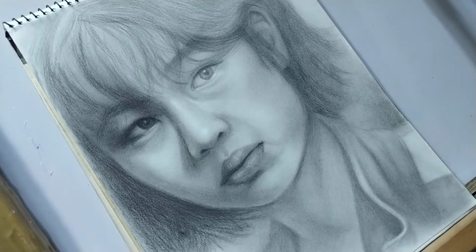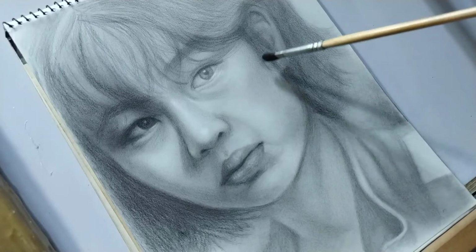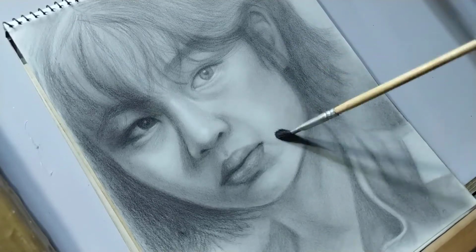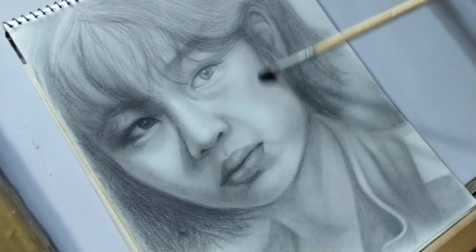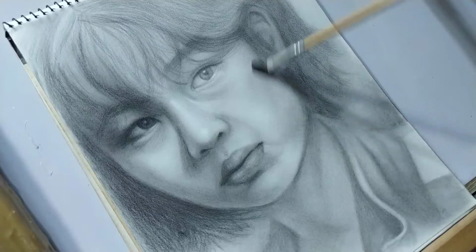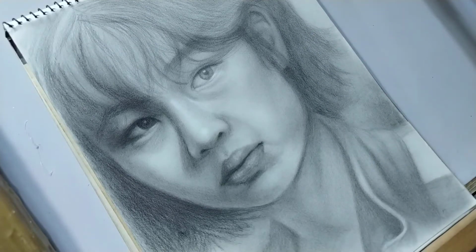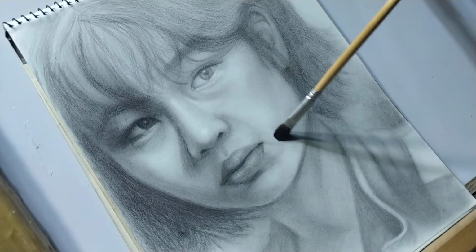Sometimes it's best to just leave the shape there and actually forming it. It's in the picture here. Kind of emphasizes her face here.